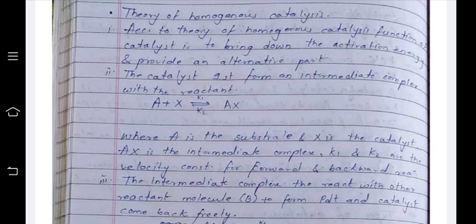According to the theory of homogeneous catalysis, the function of the catalyst is to bring down the activation energy and provide an alternative path. The catalyst first forms an intermediate complex with the reactant. The example given here is A plus X gives AX as the intermediate, where A is the substrate and X is the catalyst. So AX is the intermediate complex, and K1, K2 are the velocity constants for the forward and backward directions.